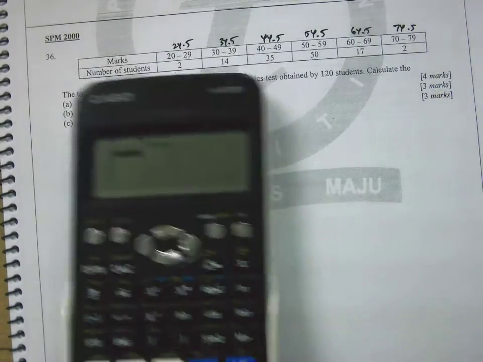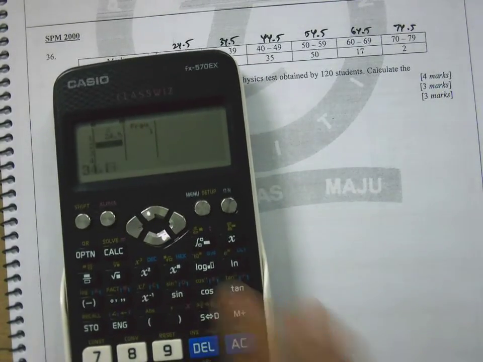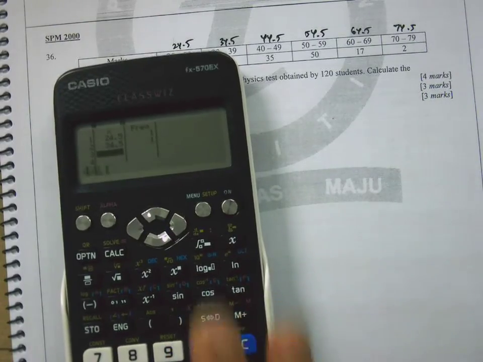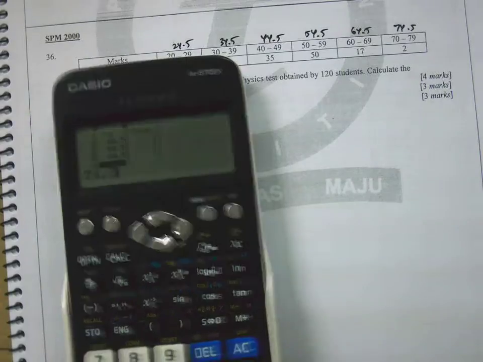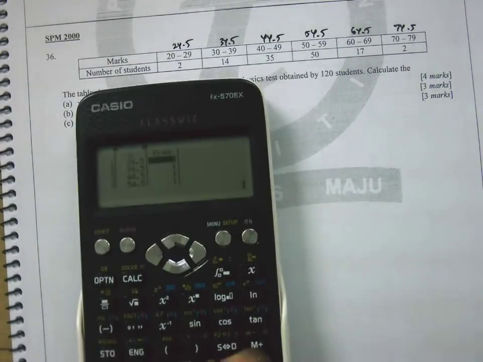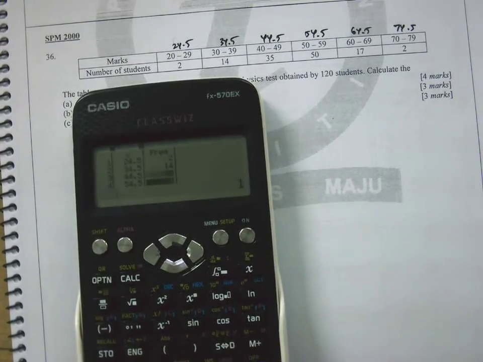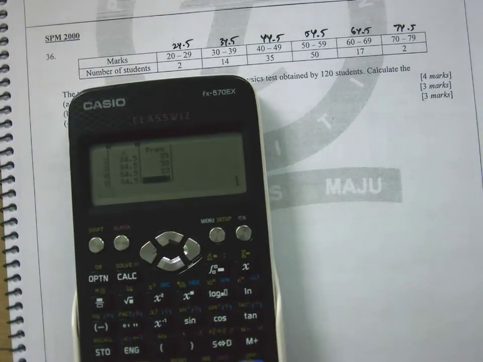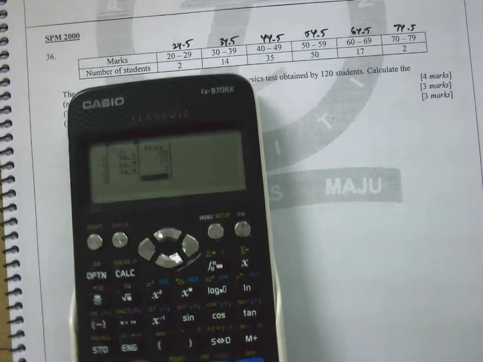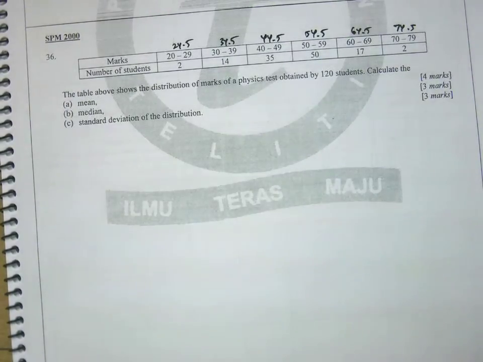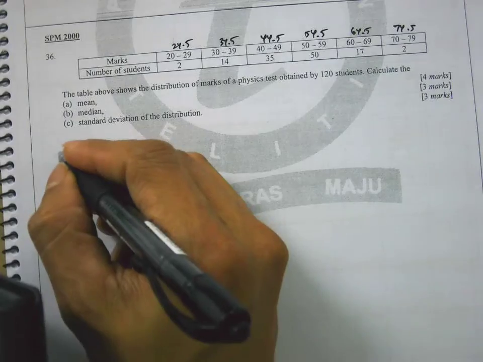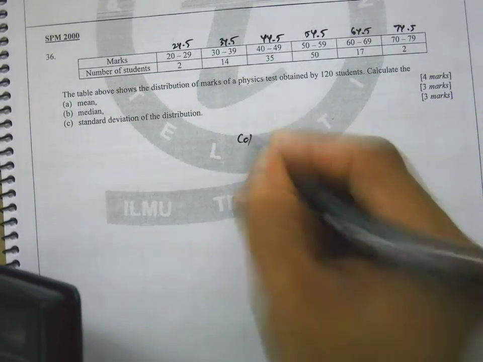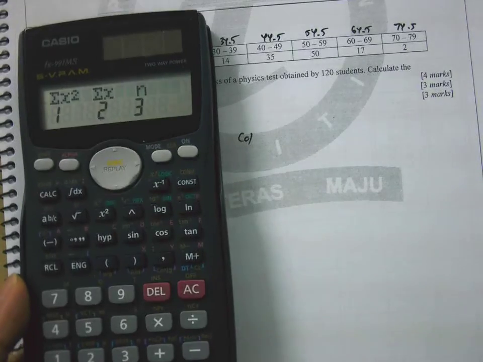Next we key in the values 24.5, 34.5, 44.5, 54.5, 64.5, 74.5. And move on to the frequency: 2, 14, 35, 50, 17, and 2. Now the next step is how can we retrieve all this information from your calculator? For example, I want to find standard deviation.